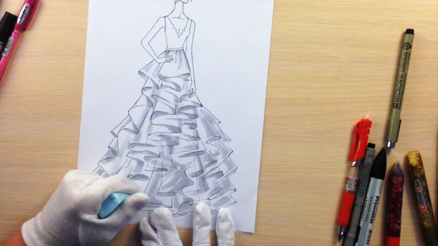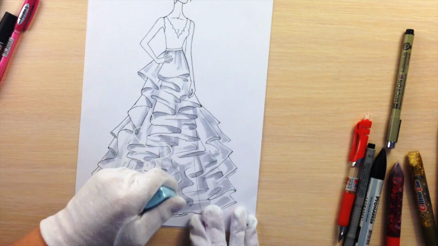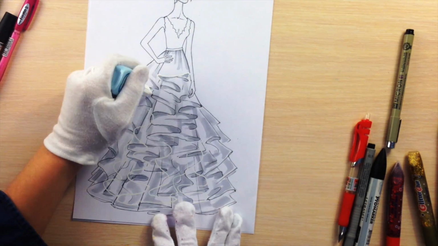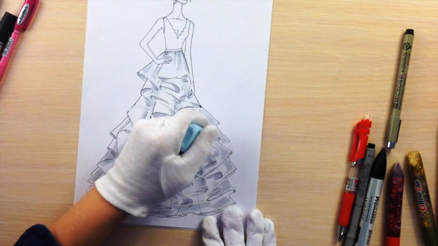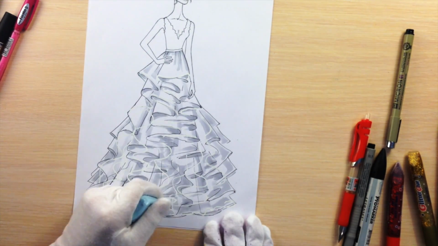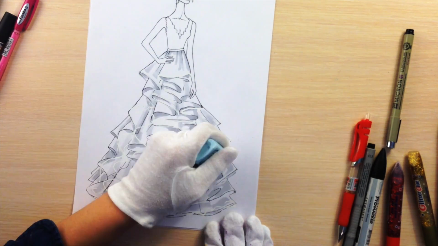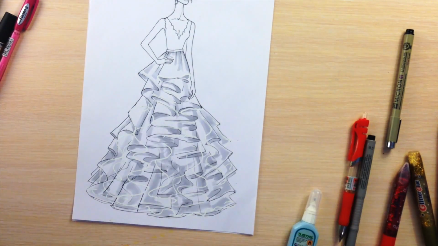Now using a correction pen, I'm just making these curvy lines from the top. Sometimes I'm following the curves that we made with fine liner, sometimes I don't. I add more in the bottom where we didn't draw that much draping.